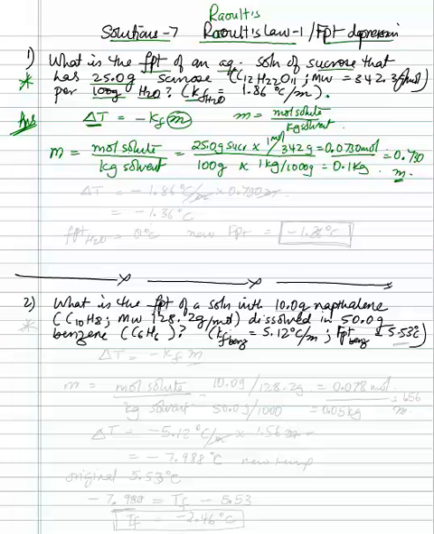So all you have to do is plug the information in. Delta T is equal to minus Kf, which is minus 1.86 degrees Celsius per molal, times 0.730 molal solution. Your molal is gone, and so then we are left with minus 1.36 degrees Celsius. That is the change that you will find in the water.